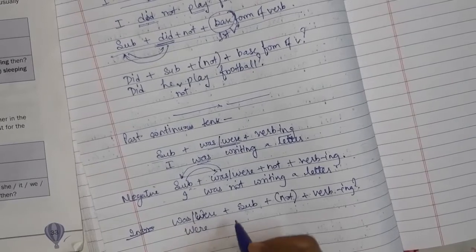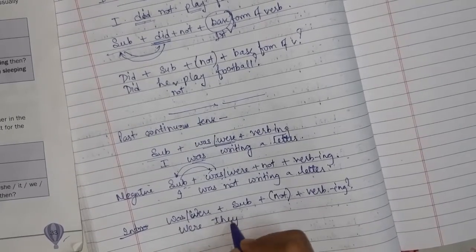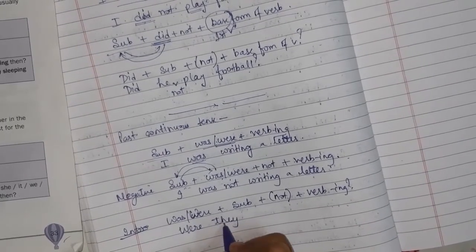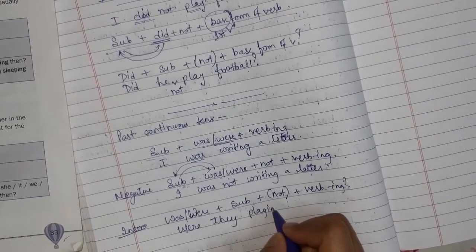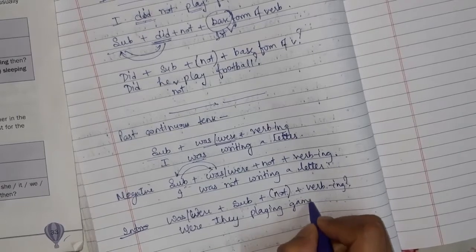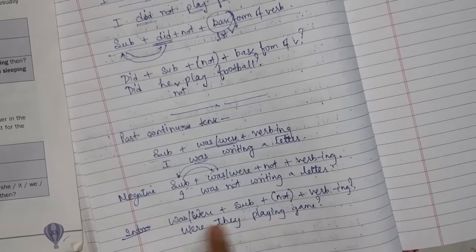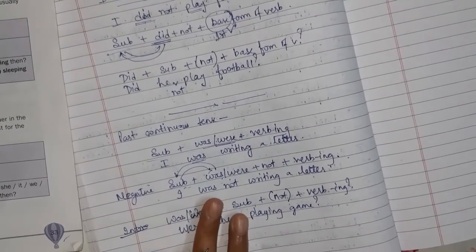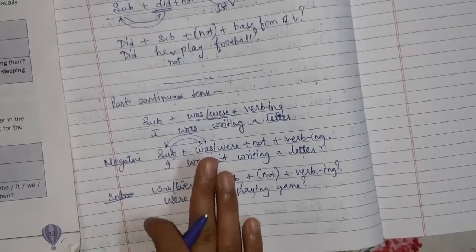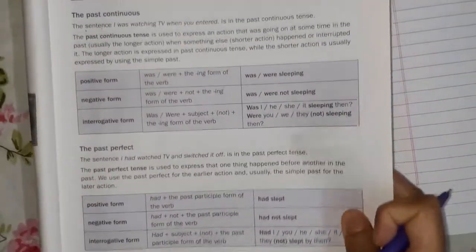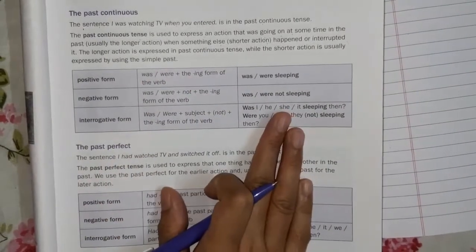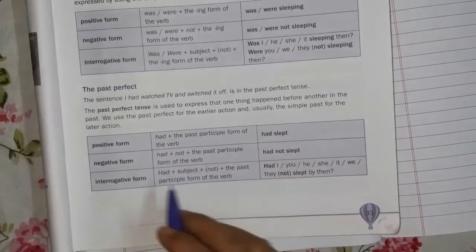For example, were they playing a game, like that. With they we will use were, yeah, because this is plural. Okay, this is all about the past continuous tense. The same thing is given in your book also, I am just explaining it in a more elaborate way. Okay, now let's move to past perfect.